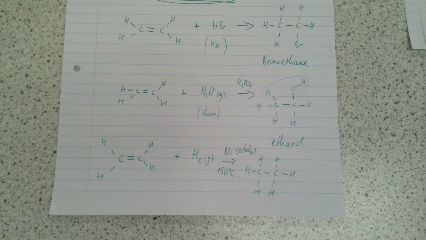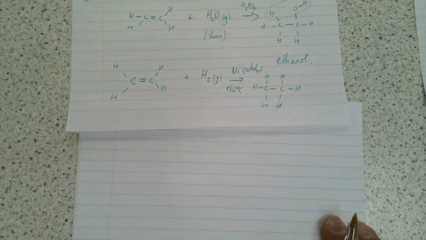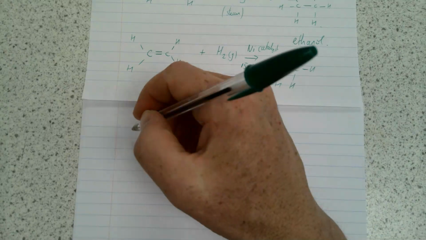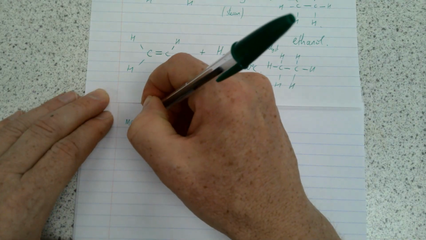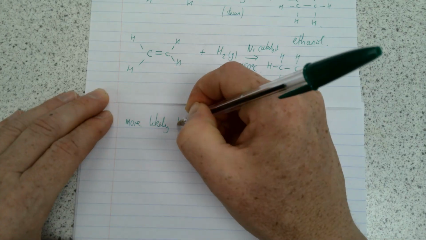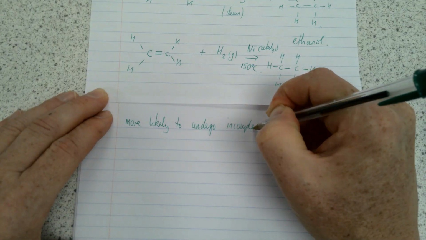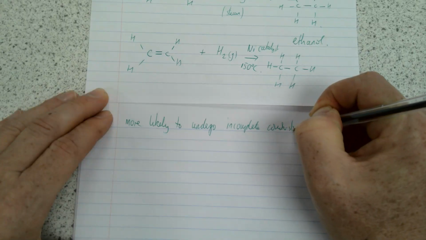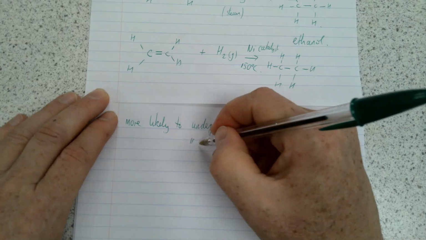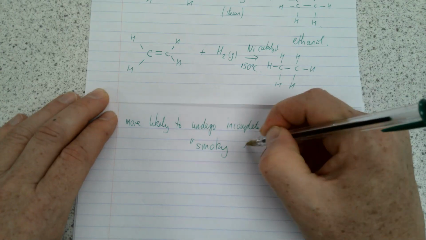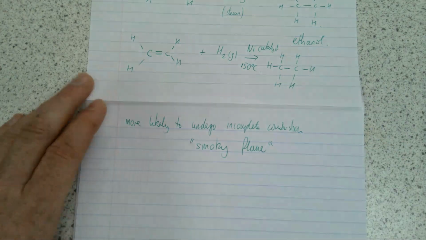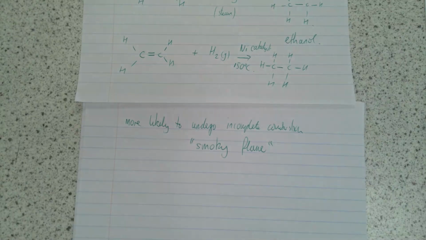Right, so those are the reactions really. What I haven't covered is, of course, combustion, complete and incomplete combustion, so I'll mention that briefly now. All I'll say is that alkenes are more likely to undergo incomplete combustion, and evidence for that is you get a smoky flame. That's all I'm going to say about that. But of course they can undergo combustion because they're just hydrocarbons, right?